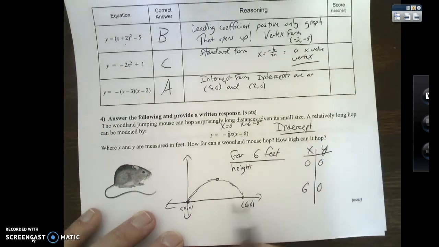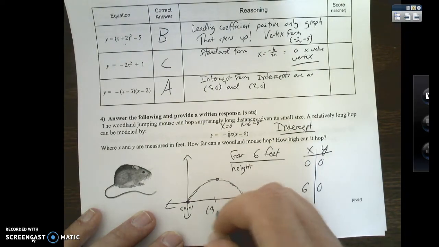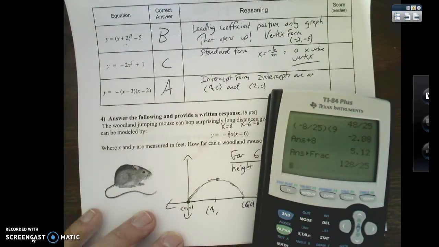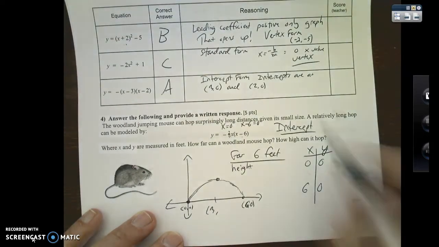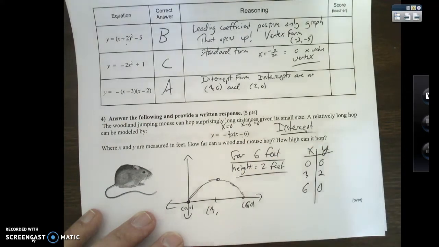Well, guys, we're trying to find the vertex. What's between 0 and 6? Between 0 and 6 is 3. So what I can do is take my calculator. I'm putting in negative 2/9, and I'm just plugging in 3 for my x: (3), then (3 minus 6), and 2 is my height. So my vertex is (3, 2), but what I'm after here is the 2 feet up in the air. That's it. It's not a very difficult question.